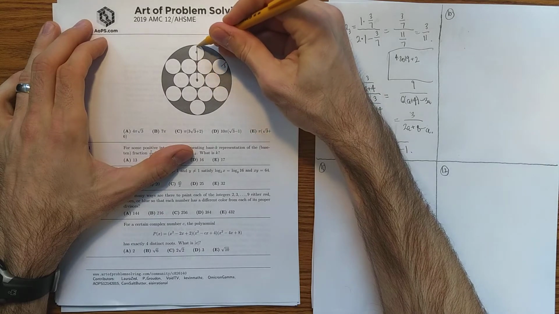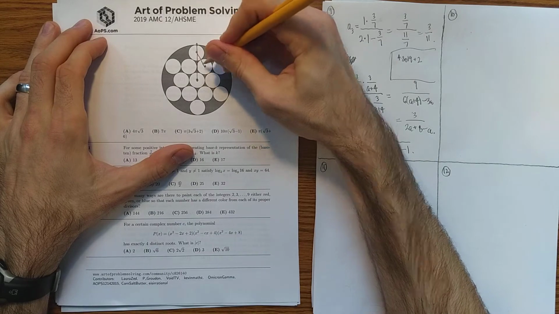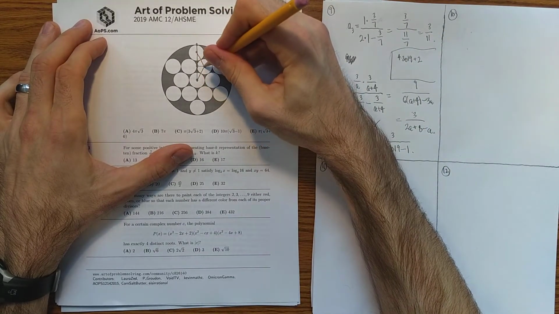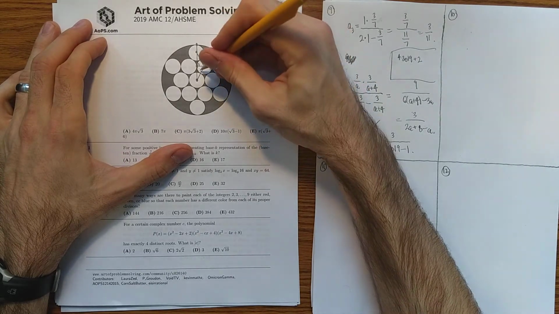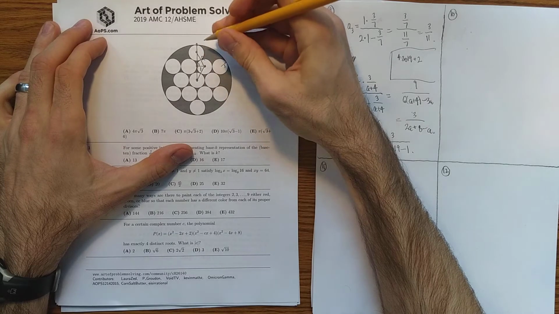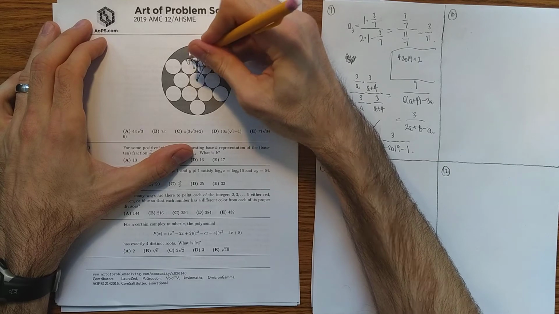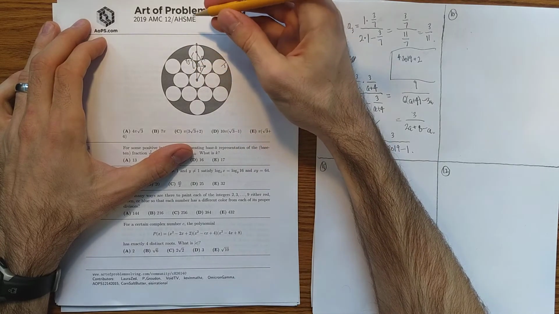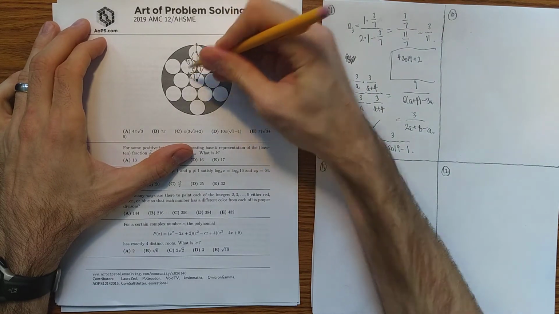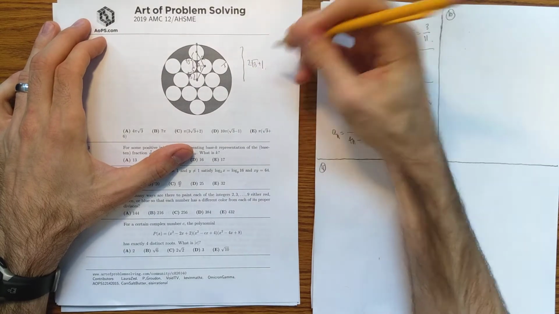Here is the radius of the large circle. Here is a maybe helpful diagram. There's 1, there's 2, so this is root 3. And this is also root 3. So the radius of the larger circle is 2 root 3 plus 1.